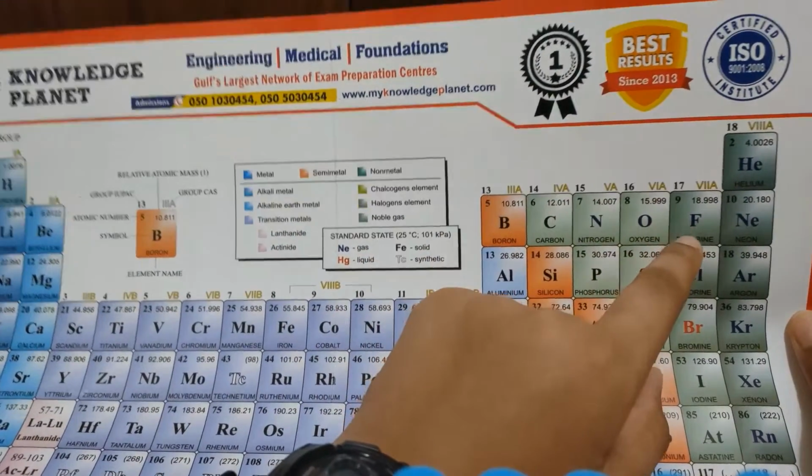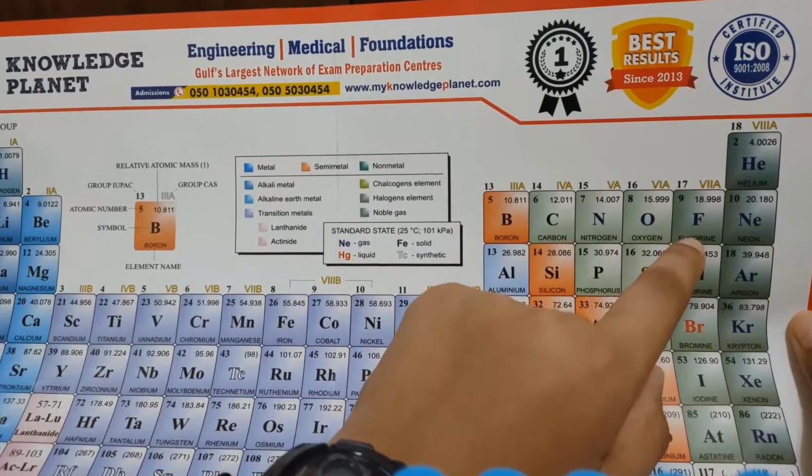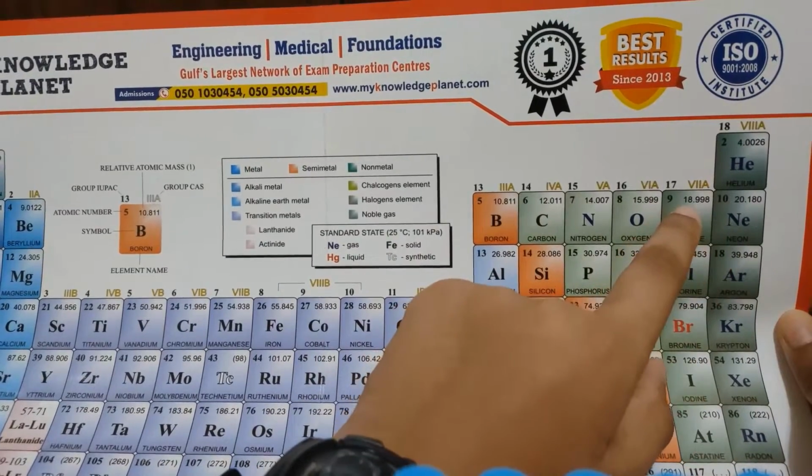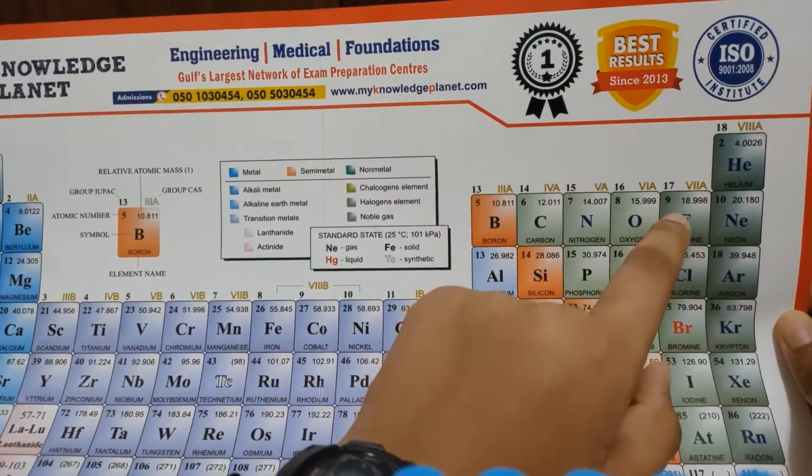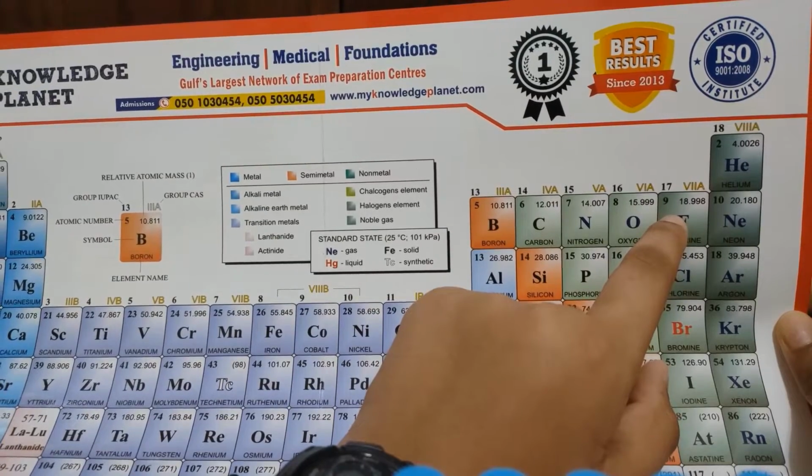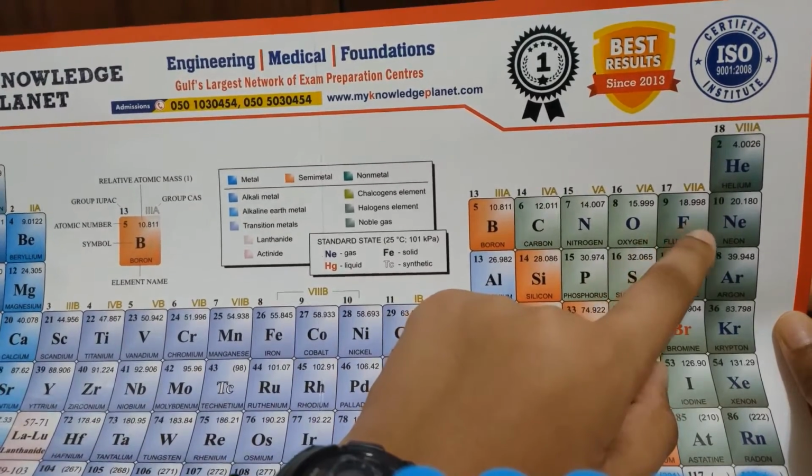And for the ninth one we have over here is the fluorine. It has a relative atomic mass of 18.998 and is represented by the simple capital F.